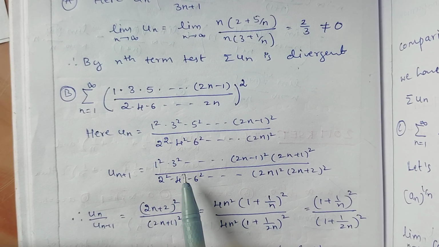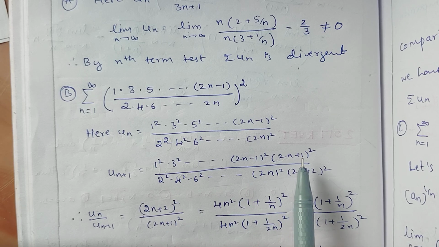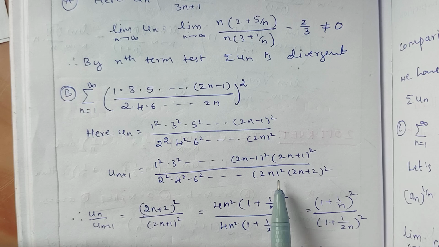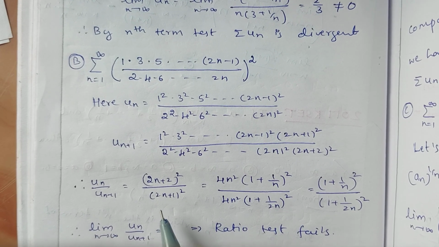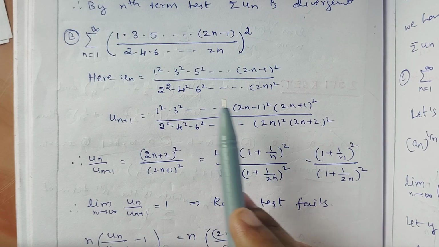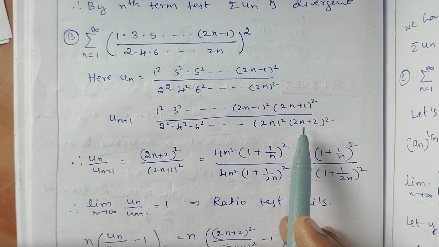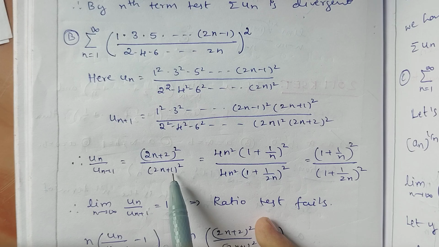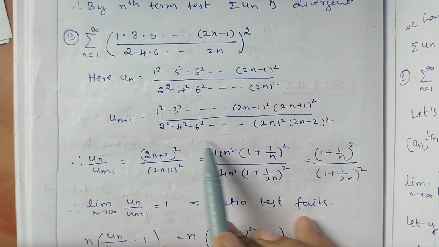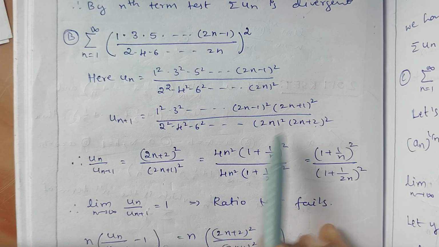So un+1 will be 1² into 3² and so on (2n-1)² into (2n+1)², divided by 2² into 4² into 6² and (2n)² into (2n+2)². Therefore un by un+1 will be equal to, cancelling the common terms, (2n+2)² divided by (2n+1)². Okay, so this term divided by this term, cancelling the common terms, you will get (2n+2)² divided by (2n+1)².